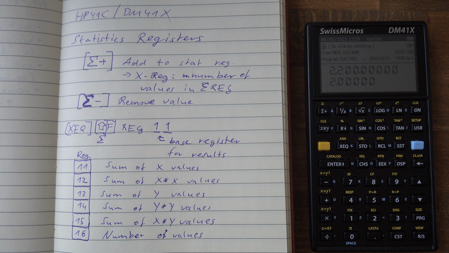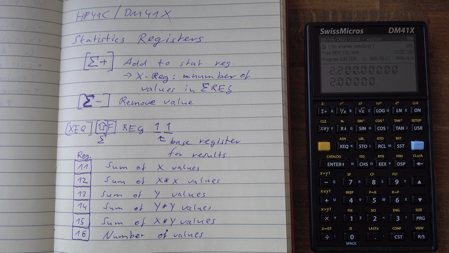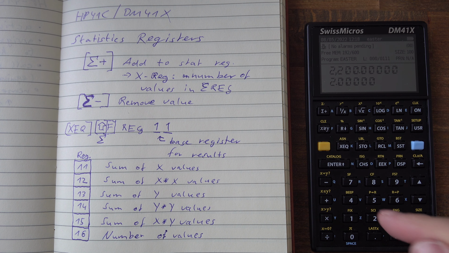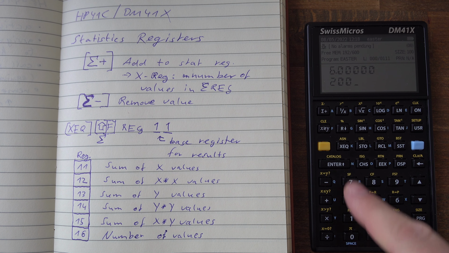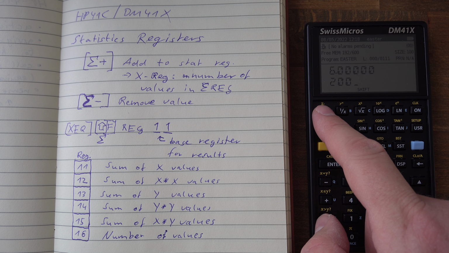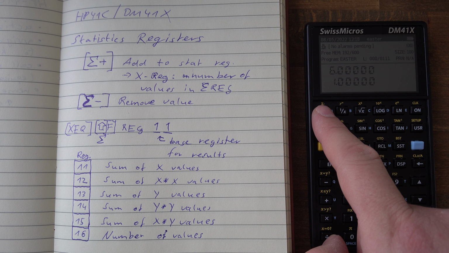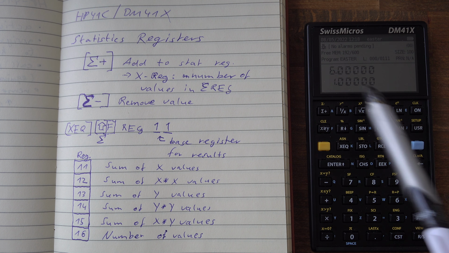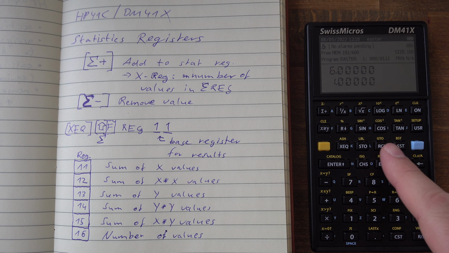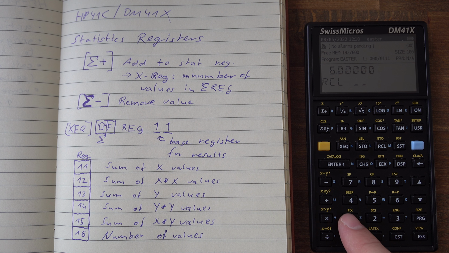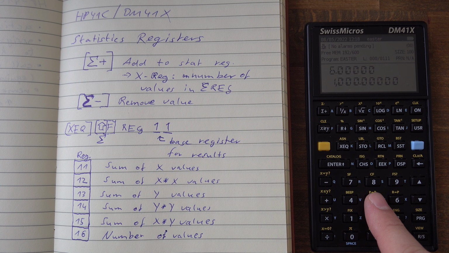We could now, let's say we made a mistake, we don't want 6 tables for 200, we can also say 6, 200, and then remove that value pair. You see it's confirmed. We have again one value. Let's get the sum, 15.